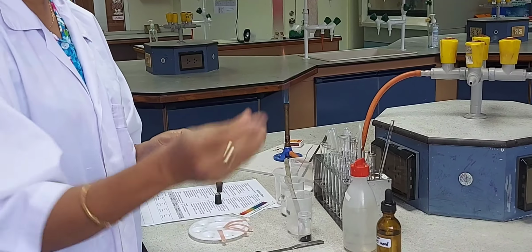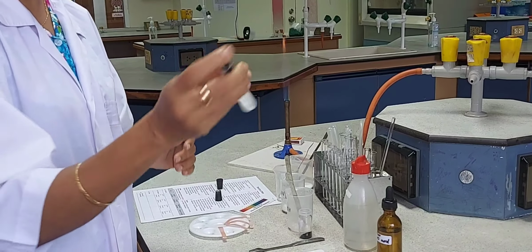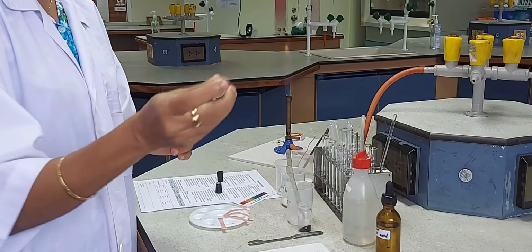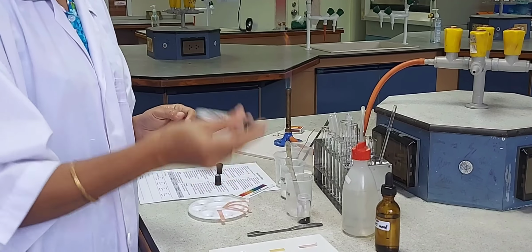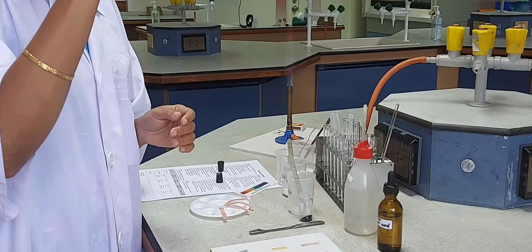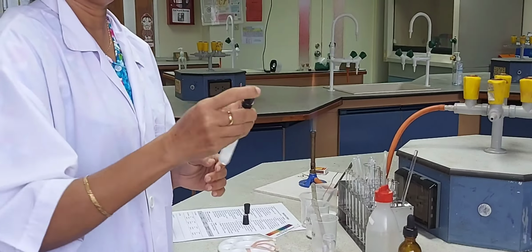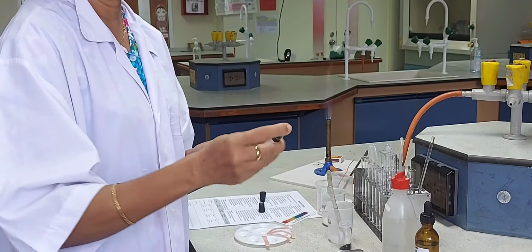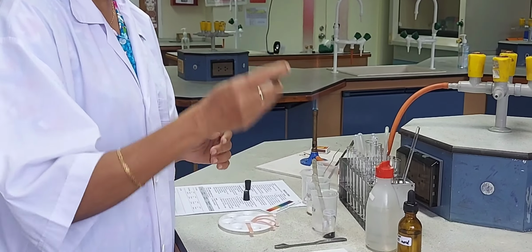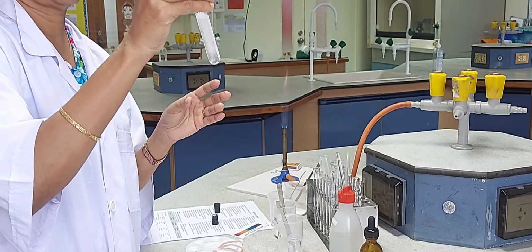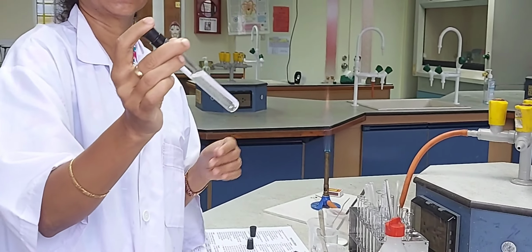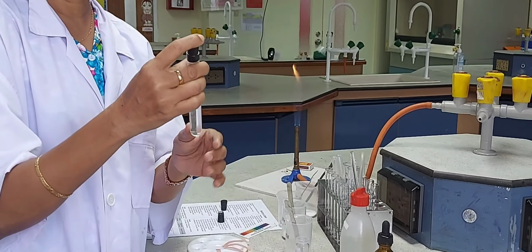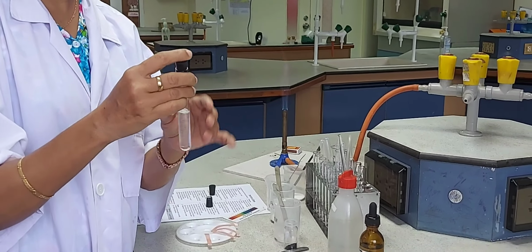The test tube is becoming warm as the sodium hydroxide is dissolving in the water. Okay, so you can see that the sodium hydroxide has completely dissolved and the solution formed is an alkali.